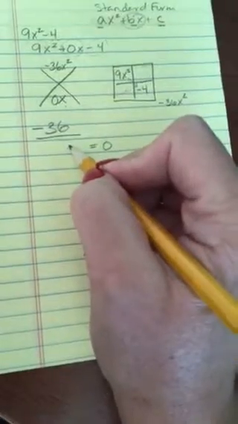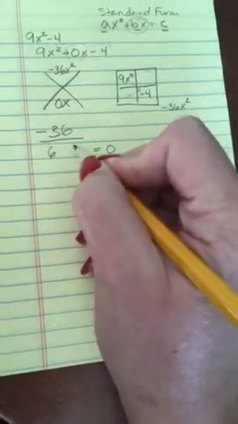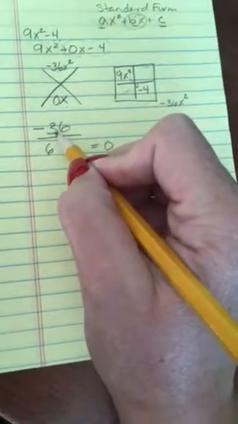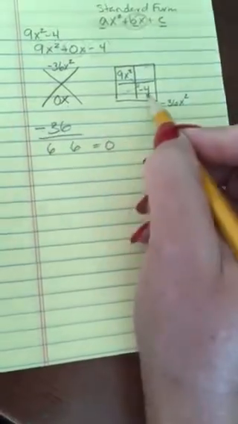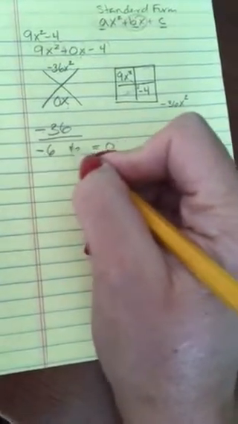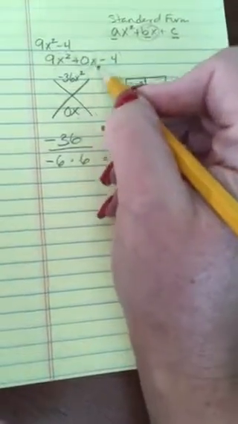So two numbers that I can multiply and get 36 are a 6 and a 6. Since I want my 36 to be negative, because that negative 4 caused the diagonals to be negative, one of my 6's is going to be a negative 6. When I add those two together, I get a 0, which is what I'm looking for up here.